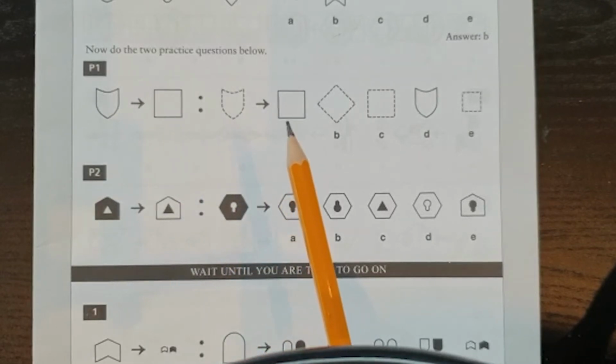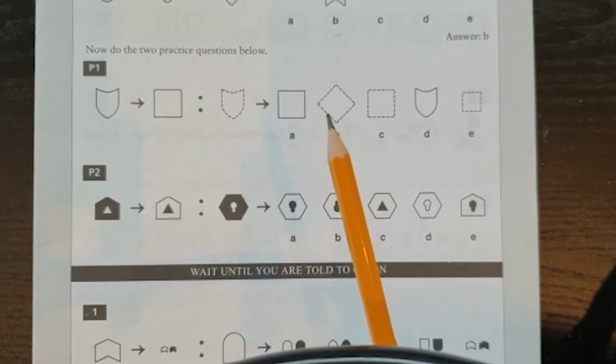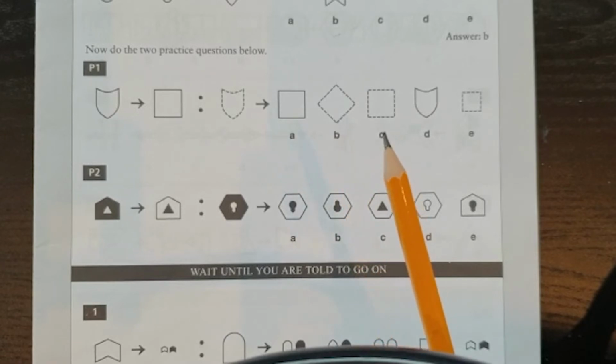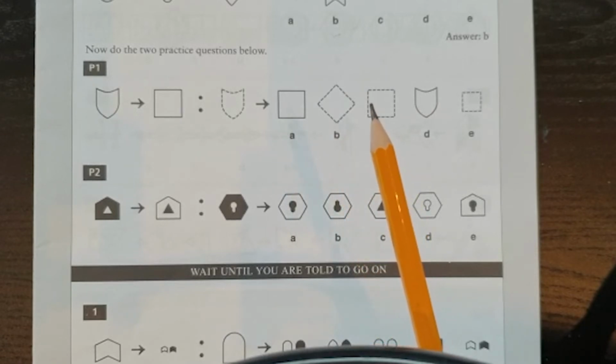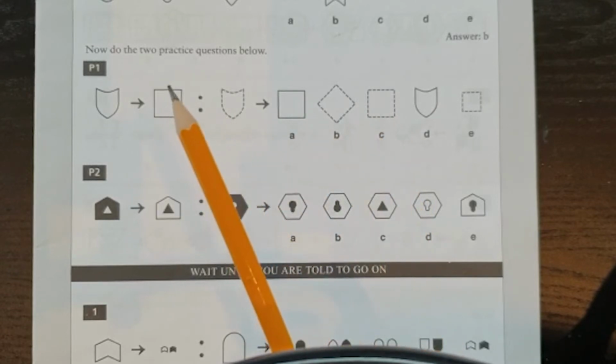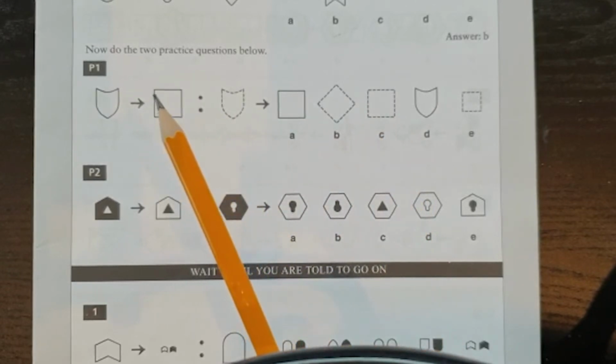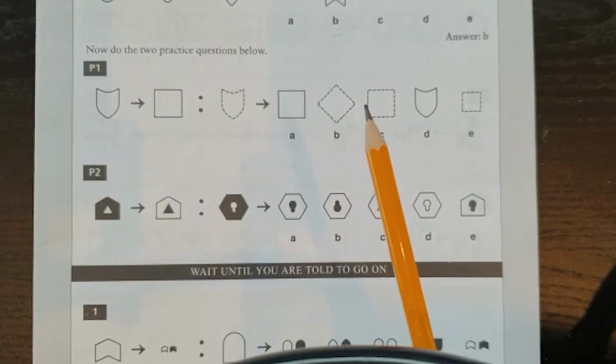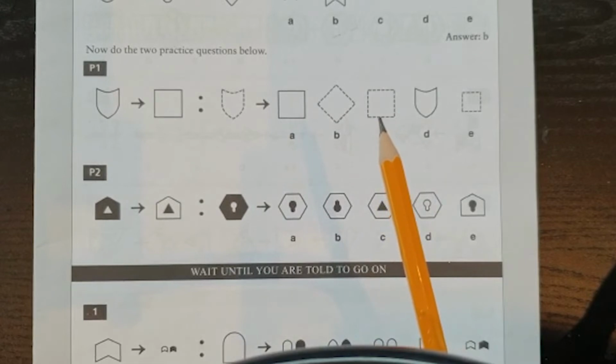So it's not going to be A because the line of this square here is actually solid. It's not going to be B because yes, it's a dash shape, but unfortunately it's been drawn not flat on its side, but sat on the point there. It's most probably and very likely going to be C because this is very similar to the square shape we have here, except that it's in the dash shape that we need. So most likely going to be C.